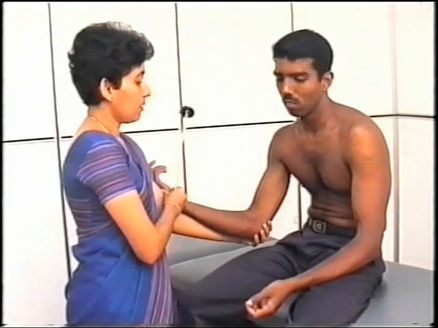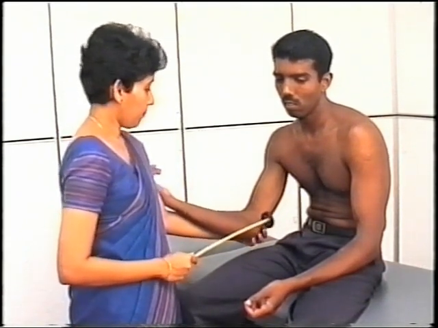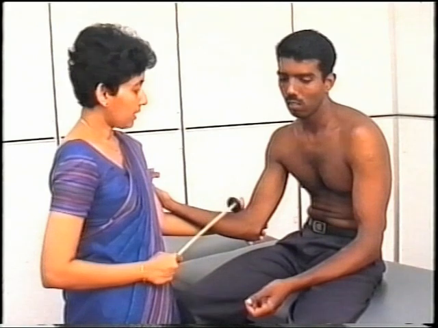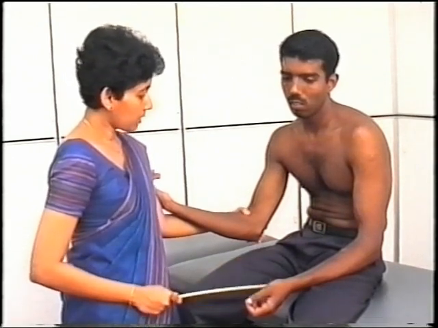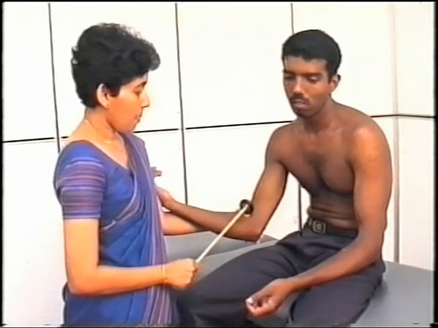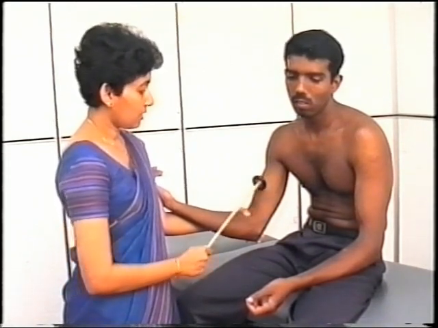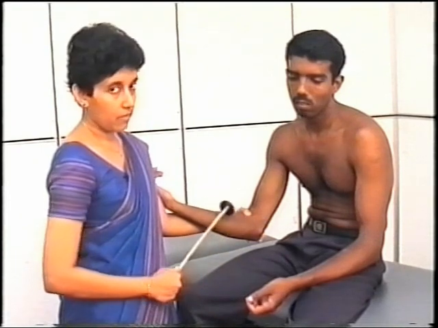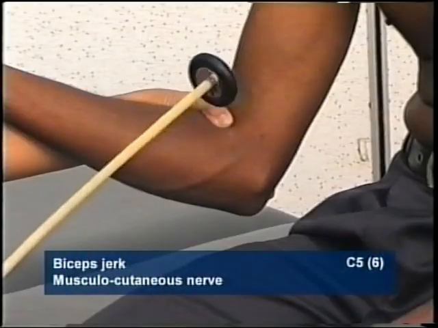Let's proceed to test the tendon reflexes. To test the biceps jerk, support the elbow and keep the elbow at 90 degrees. Place your thumb over the biceps tendon and tap the thumb. The response observed is a contraction of the biceps as well as the flexion of the elbow.